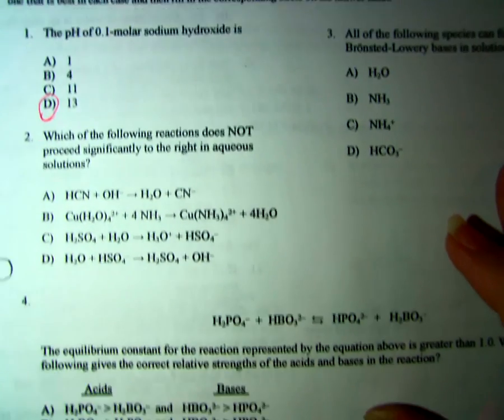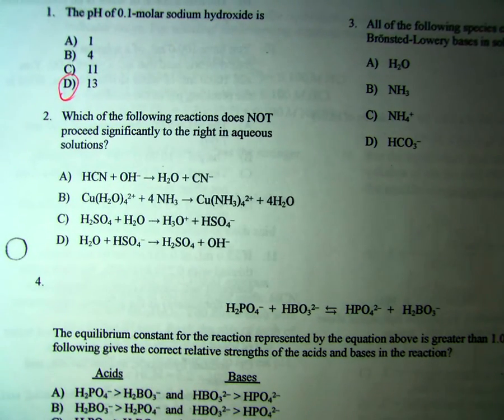All right, number 2. This one requires a little bit more thinking. Which of the following reactions does not proceed significantly to the right? So that means you've got to look at each one.